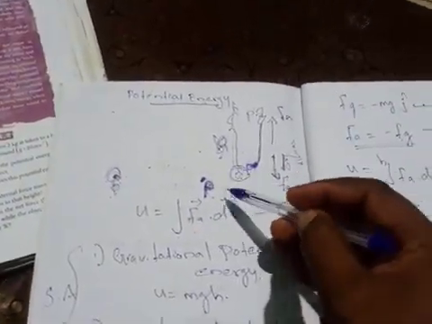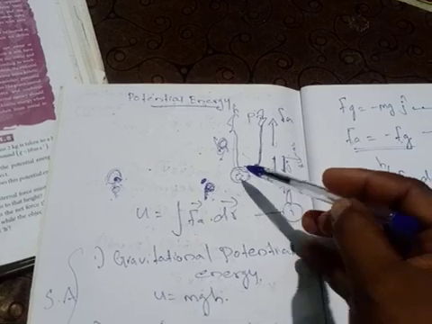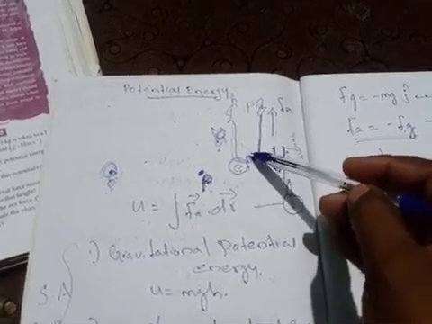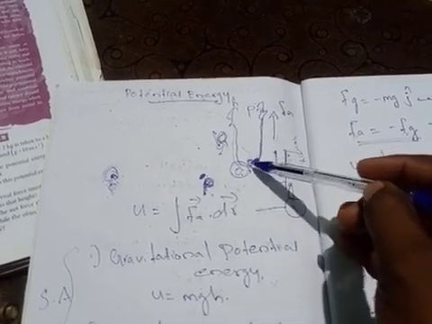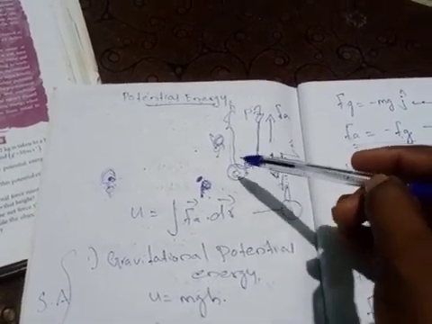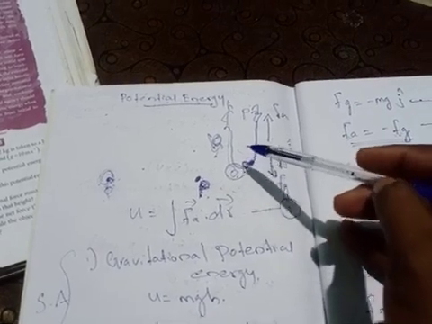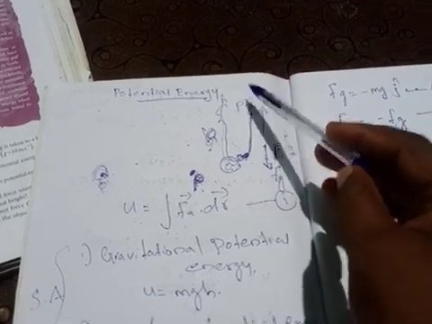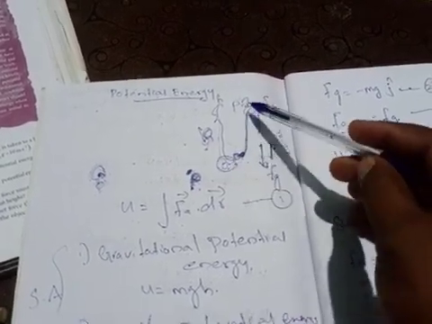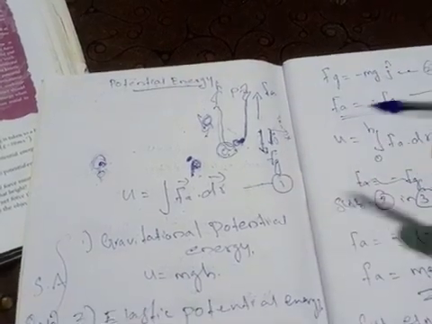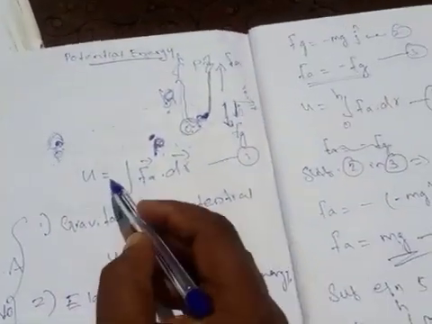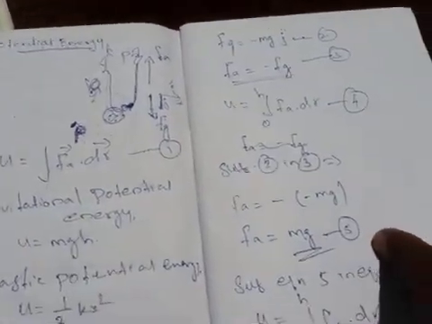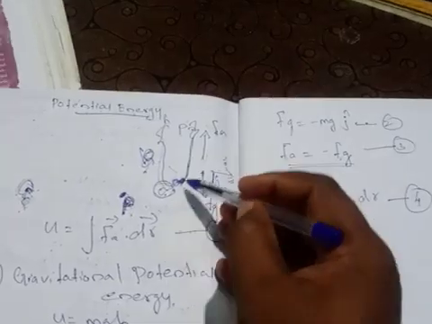Potential energy of an object at a point P is defined as the amount of work done by an external force in moving the object from the initial position point O to point P, so that the expression is U is equal to the integral of Fa dot dr.